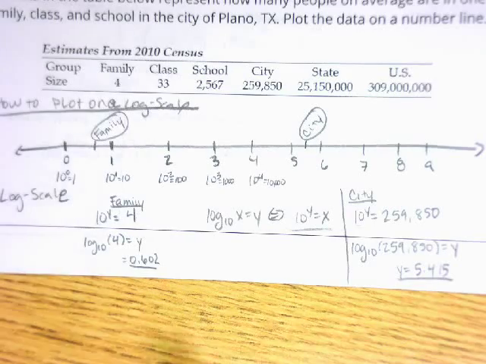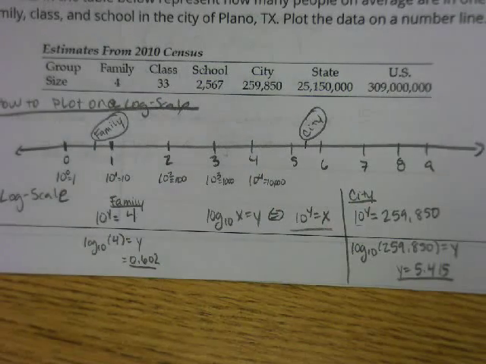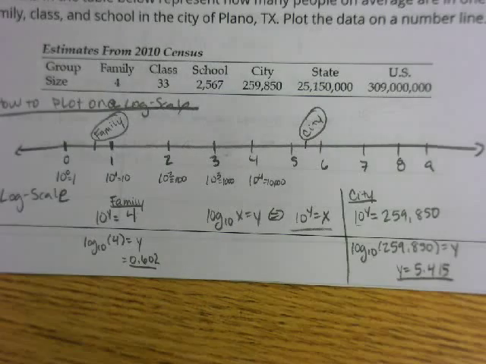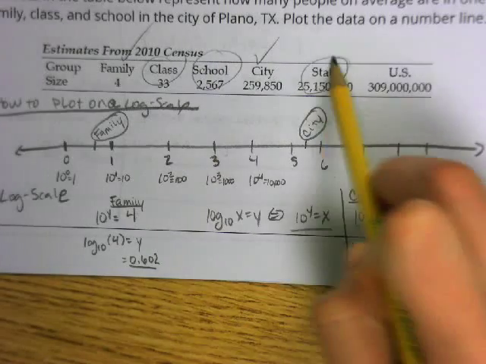Okay, so I want you to try to create a log scale and plot the rest of those values on that scale. So we did city and family. Try to get class, school, state, and United States.